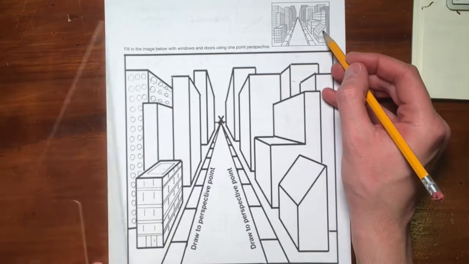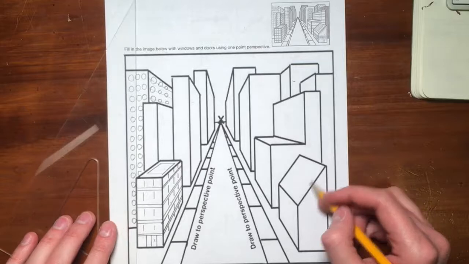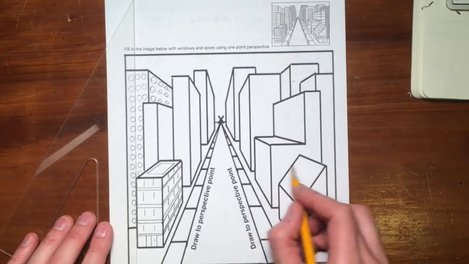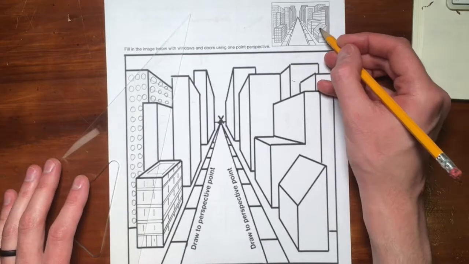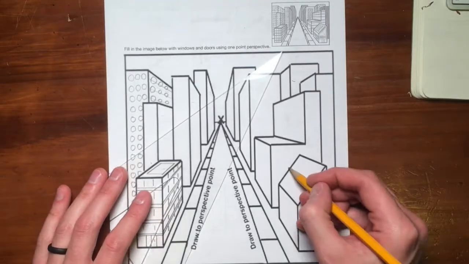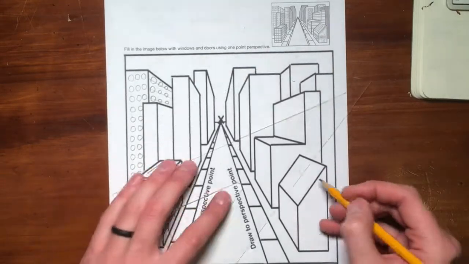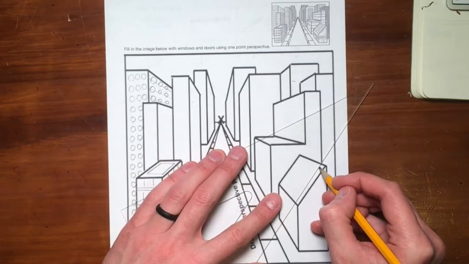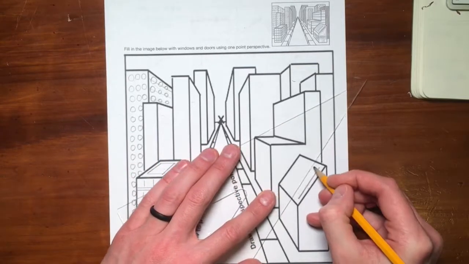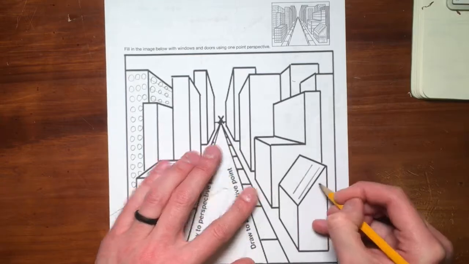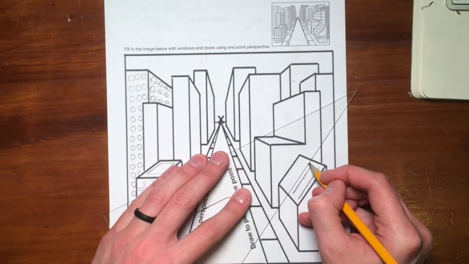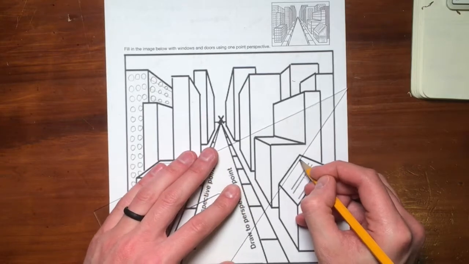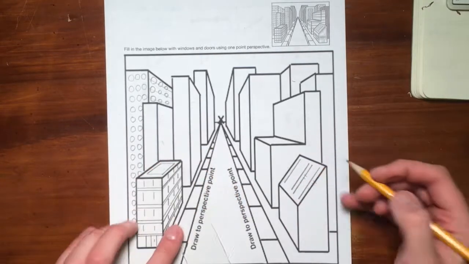Alright, let's do this building. So this one's a little bit different. You can see that it's not a perfect rectangular building. It has a slant to it. So I'm just going to copy these lines for these roof windows. You can see these lines are the same. I'm just going to do two windows.